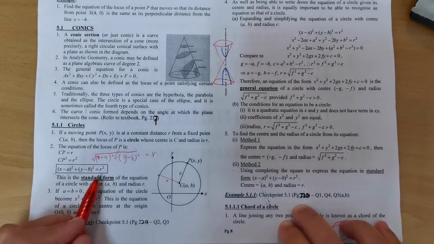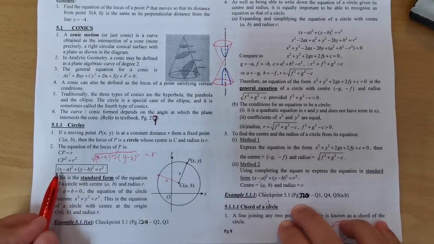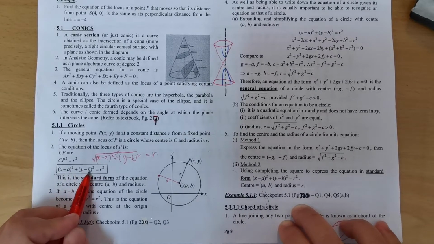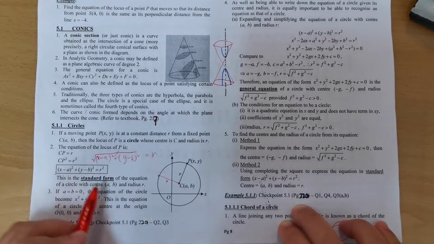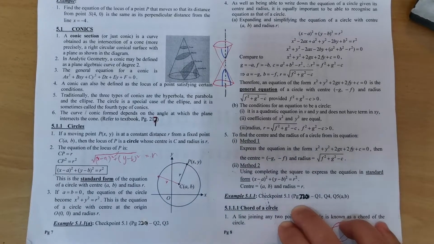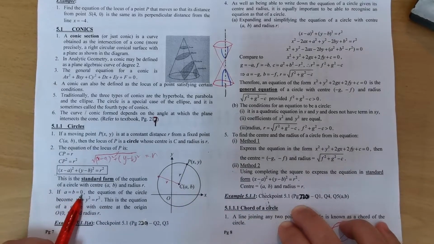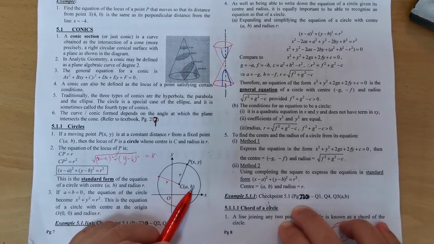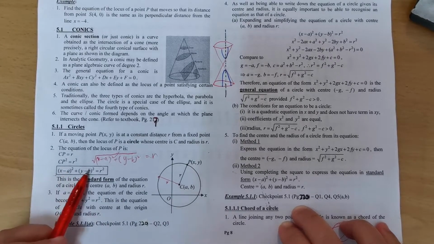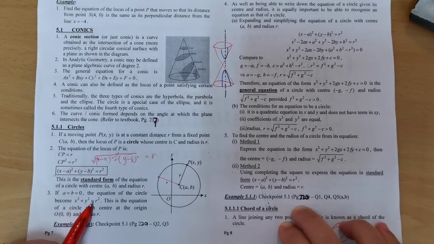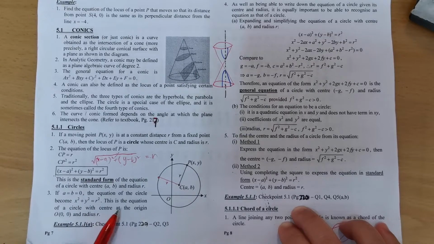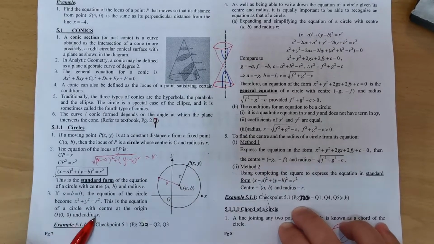Remember, the standard form is x minus a, not plus, and y minus b. The center is just (a, b), not negative. Memorize this. Next, if a equals b equals 0, this one is 0 and this one is 0. Therefore, the equation of the circle becomes x squared plus y squared equals R squared. This is the equation of the circle with center at the origin and radius R.